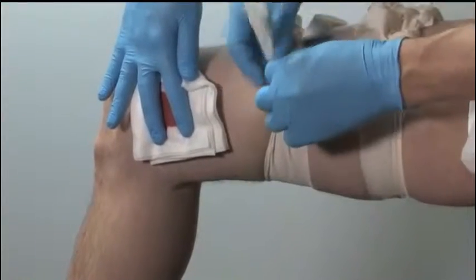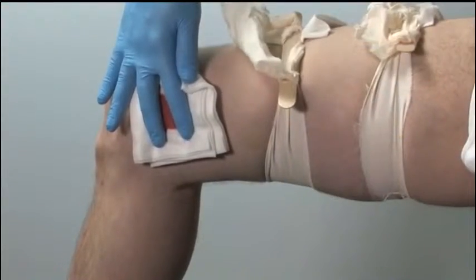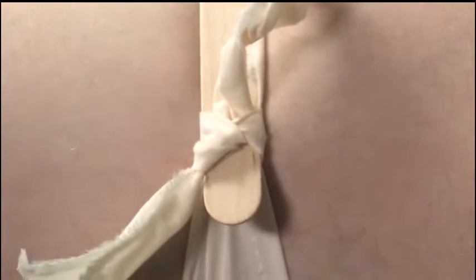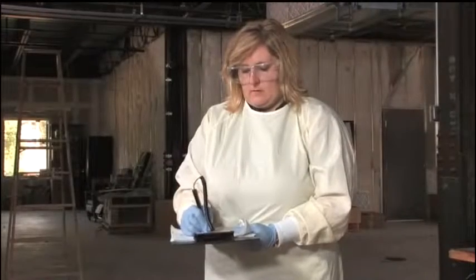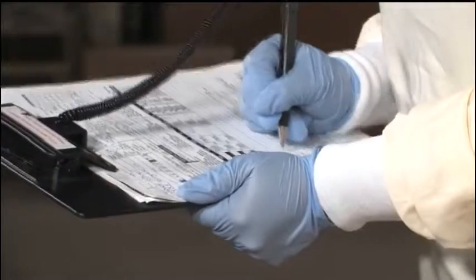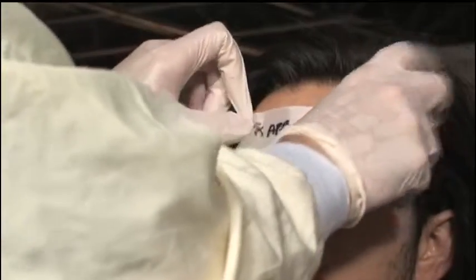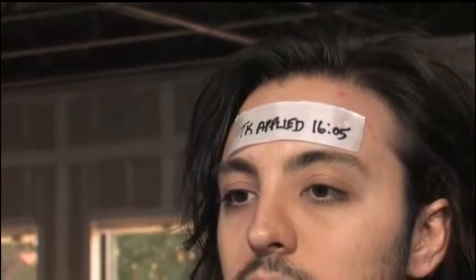Secure the windlass in place with a strap that covers the windlass, ensuring it will not release the tension you have already applied. Document the time the tourniquet was applied. Some systems want this information literally marked on the patient's forehead so as not to be missed.